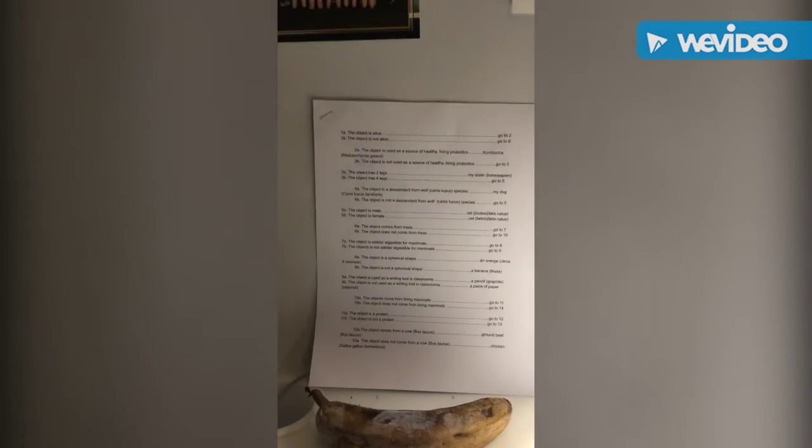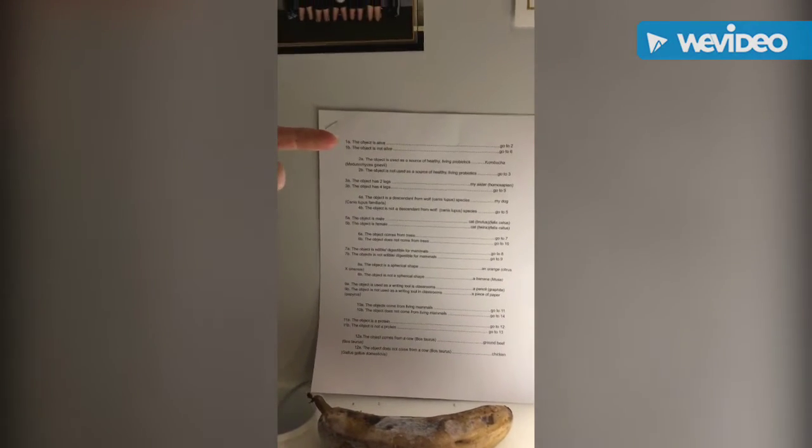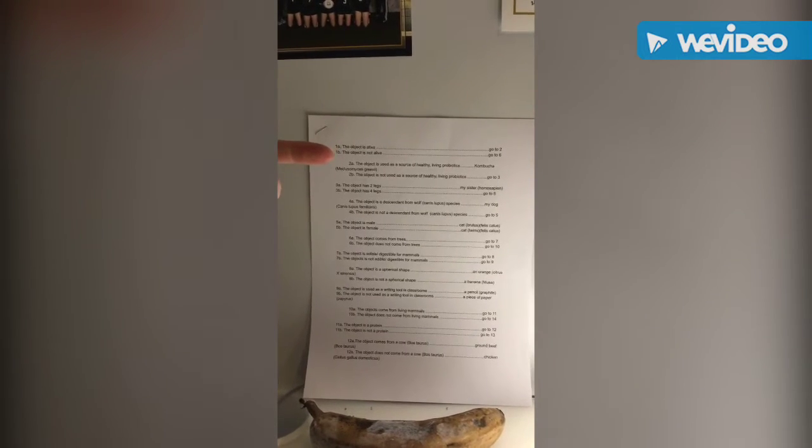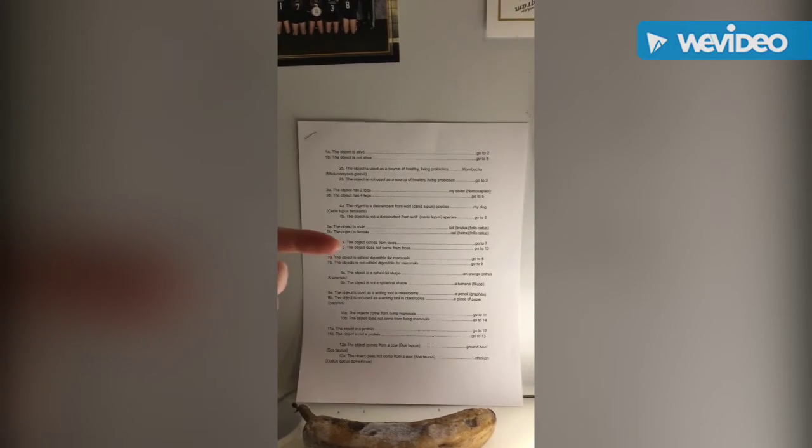So for our first object, we have a banana. So we're going to start at number 1 on the key. Is the object alive? No. Is the object not alive? Yes. So it says to go to number 6. So we're going to go to 6 right here.